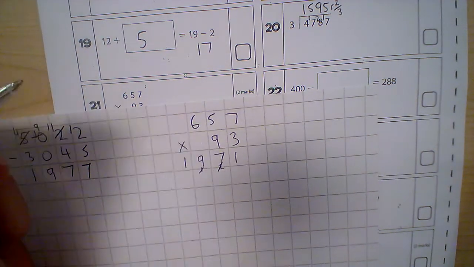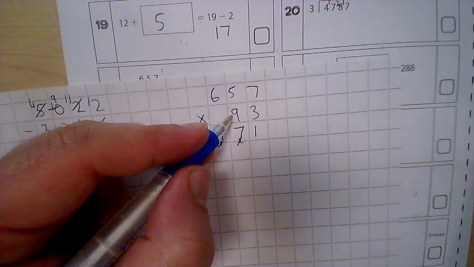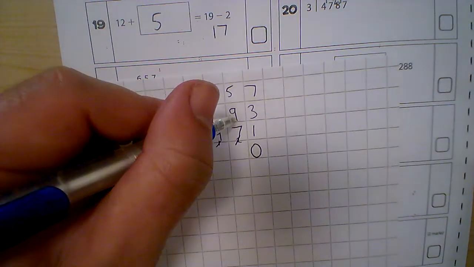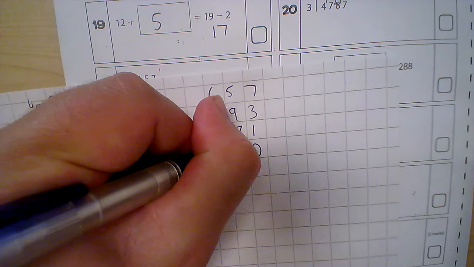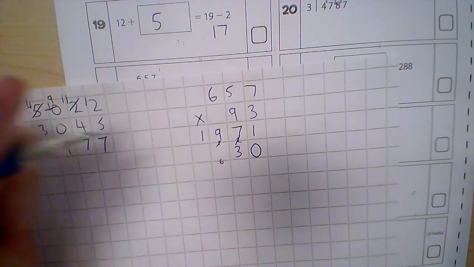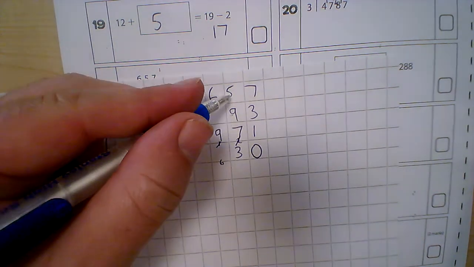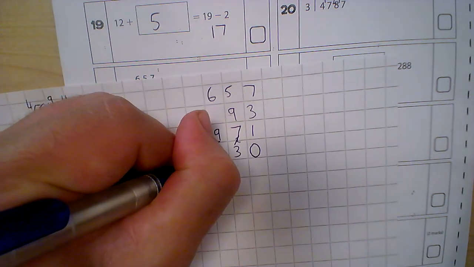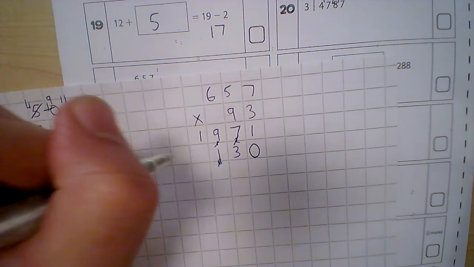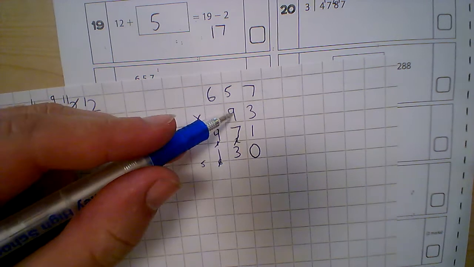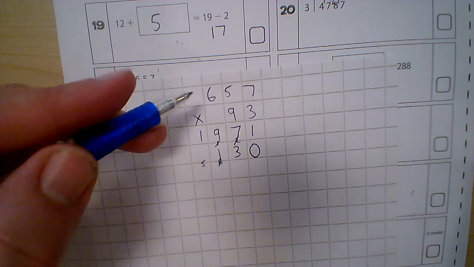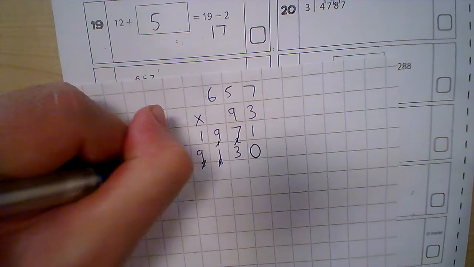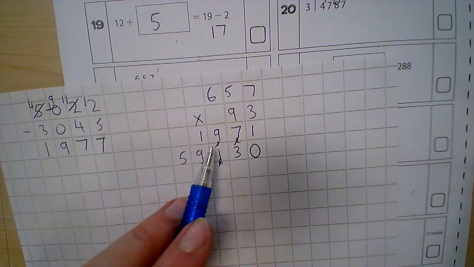9 there, 1 carries. Now we're in the tens column, so I need to put a 0 in the ones column. 9 times by 7 is 63, 3 there, 6 carries. 9 times by 5 is 45, plus the 6 makes 51, 1 there, 5 carries. 9 times by 6 is 54, plus the 5 will make 59. Final step is to add these numbers together.